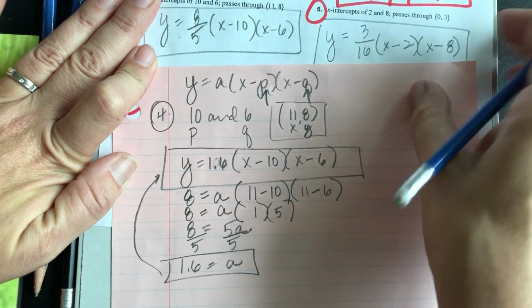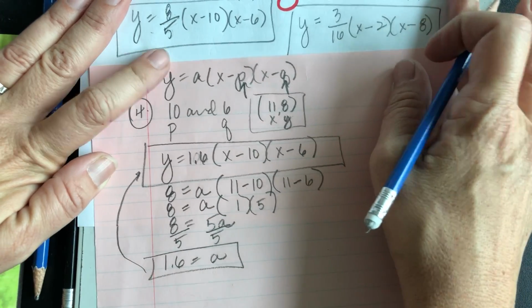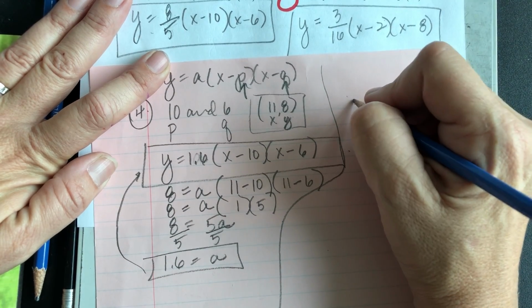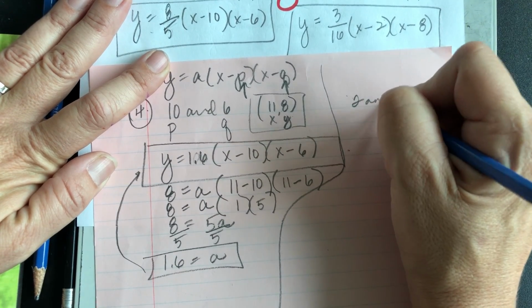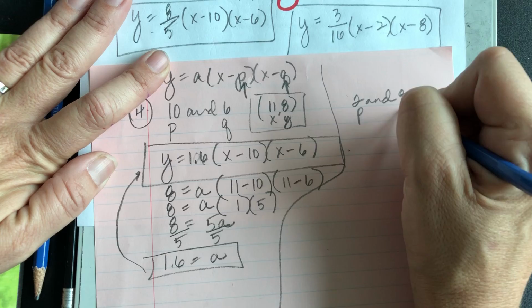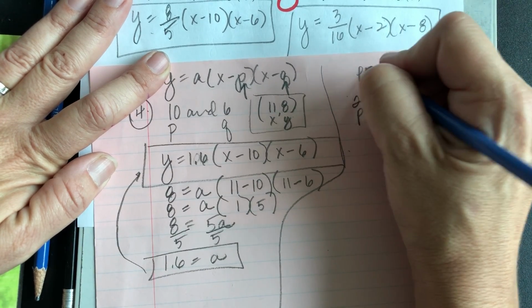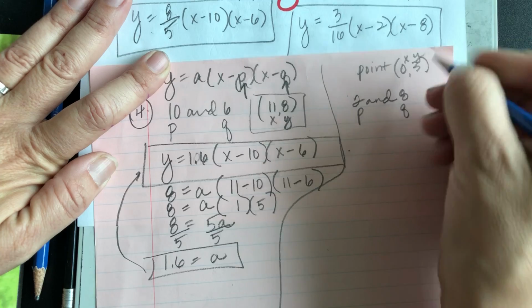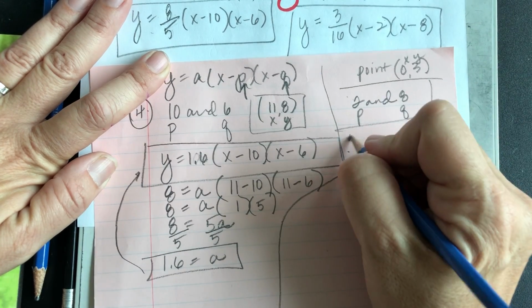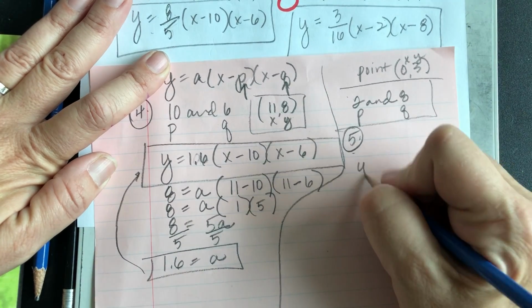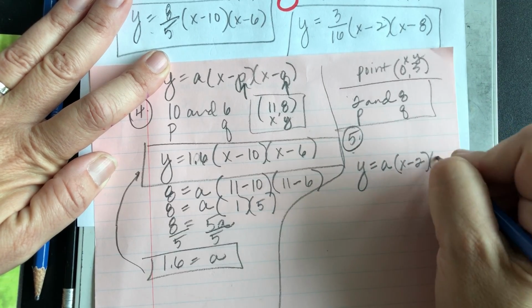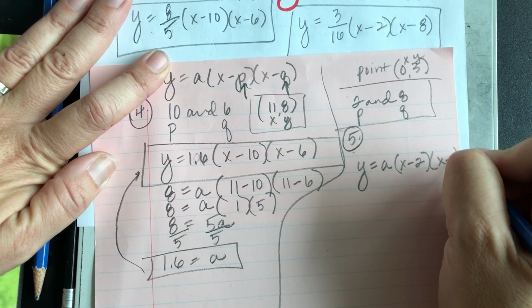Now, problem number 5. Let me get my info over here for 5. I've got x-intercepts of 2 and 8. Those are my p and q. I've got a point, 0, 3. That's going to be an xy I can use. So for problem 5, when I get started, y is equal to a times x minus 2 times x minus 8.